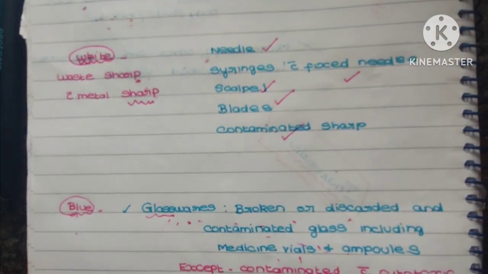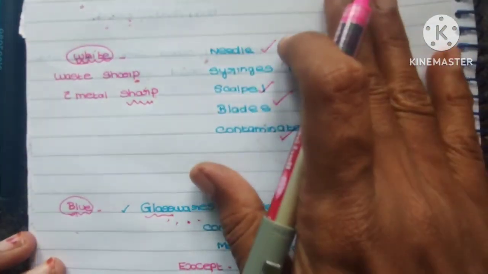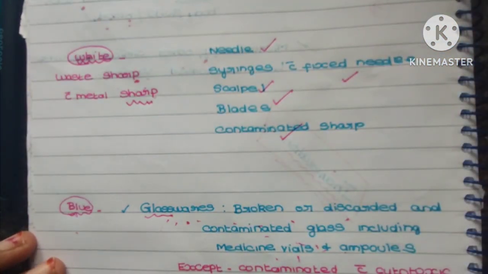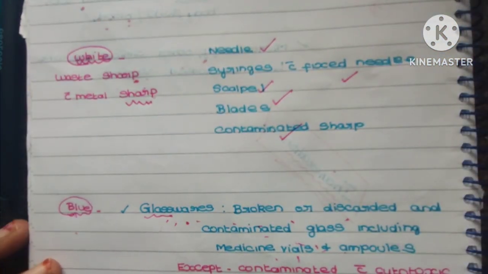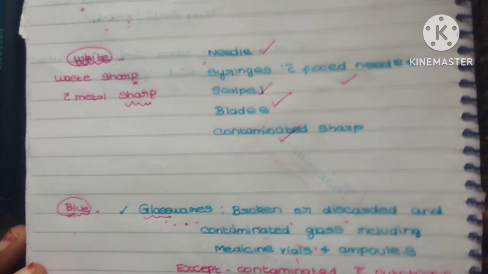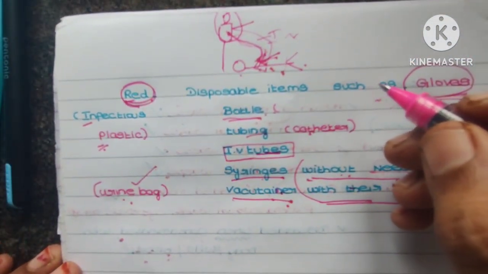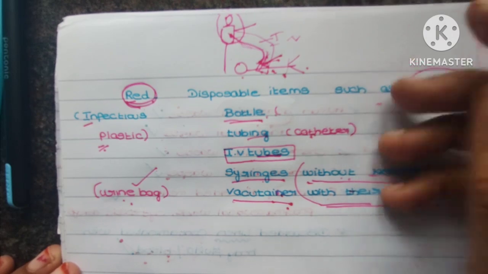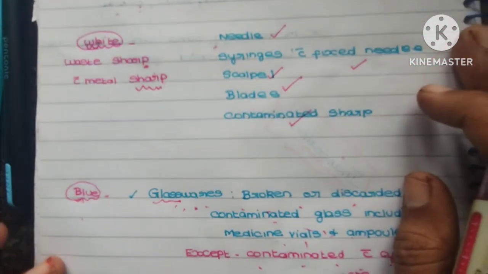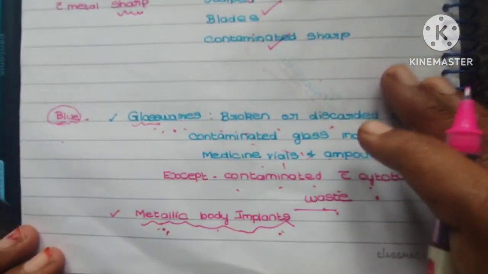Then how will we dispose of these wastes? Yellow is by incineration, as I told you, because of the anatomical waste, and red is by autoclave or microwave. So just remember this. Thank you.